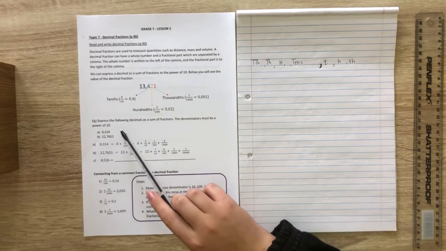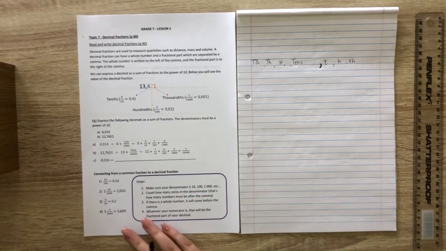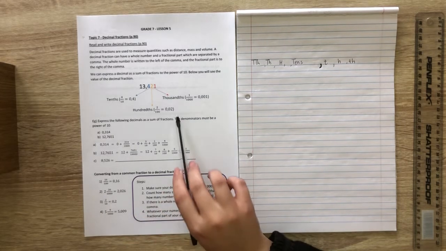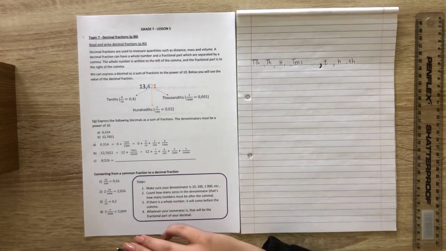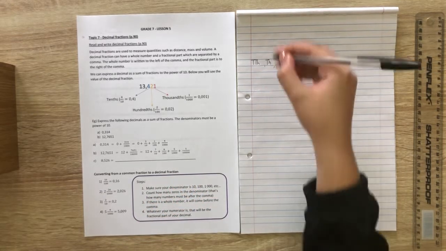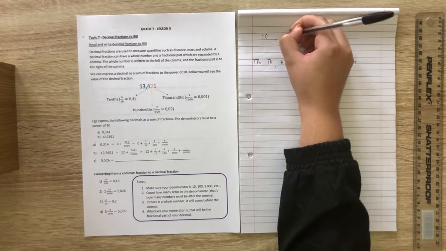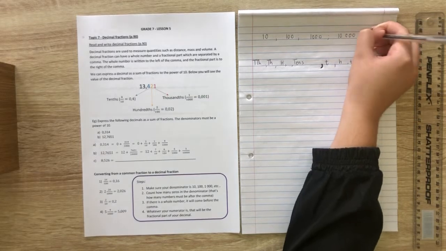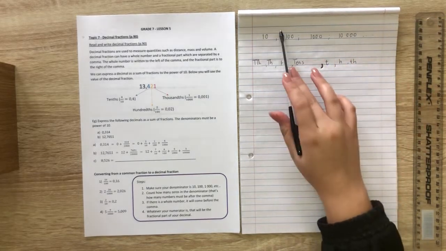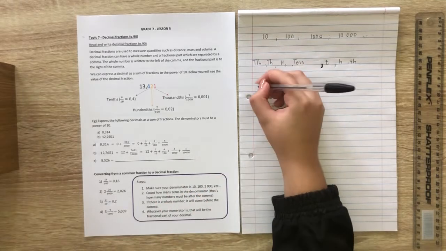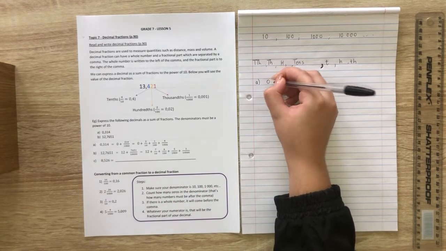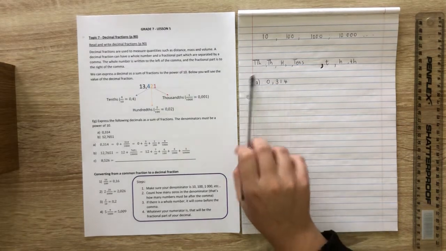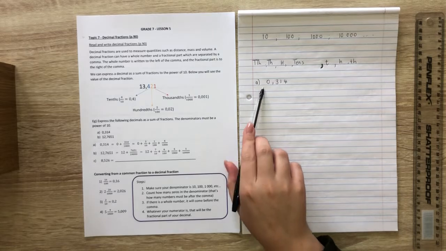So the example says, express the following decimals as a sum of fractions. Sum meaning plus. The denominators must be a power of 10. So powers of 10, I'm referring to 10, 100, 1,000, 10,000s, etc. Those are powers of 10. So our first one. Our first number is 0,314. Now they want us to express, which just means show, the following decimal as a sum.